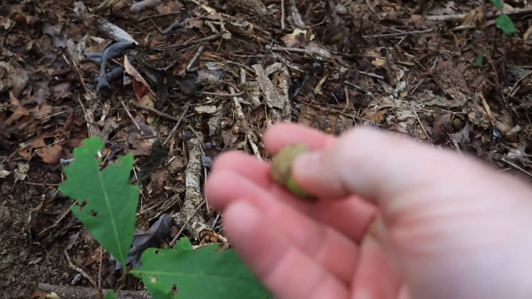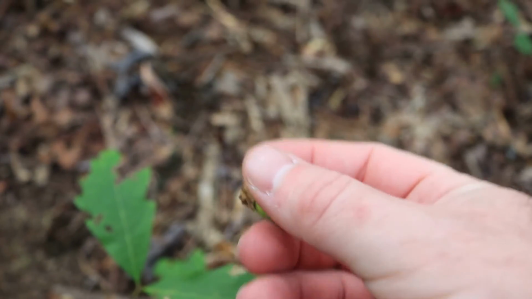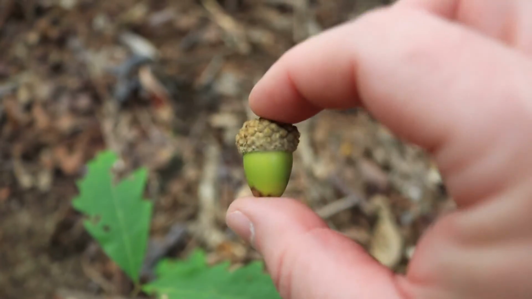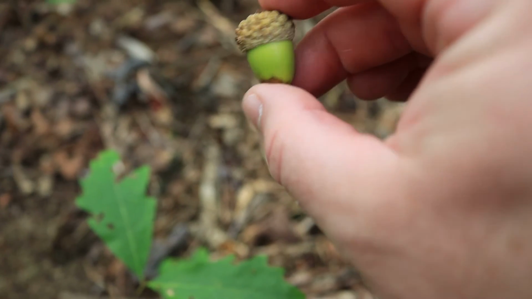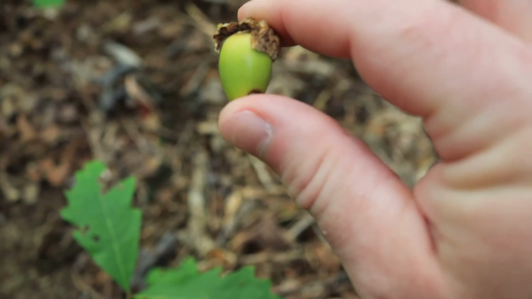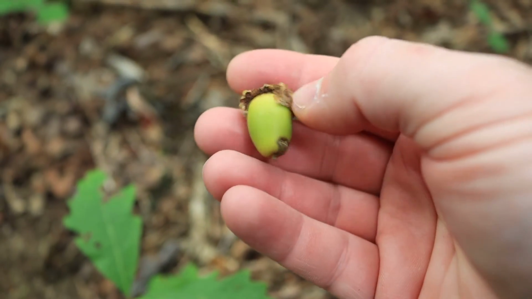Okay, there are a few acorns here on the ground. Here's a white oak acorn here. These are kind of elongated, and it's got this cap on it. So this is white oak, and you can always tell white oak because of that. They're kind of an oval shape, and these will turn brown after a few days of being on the ground.